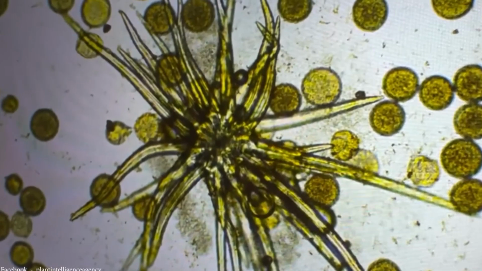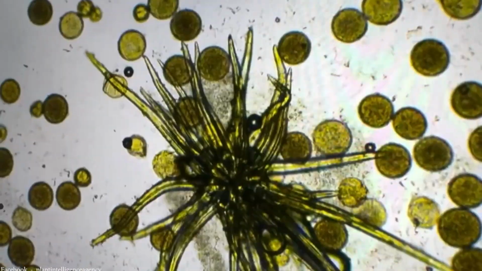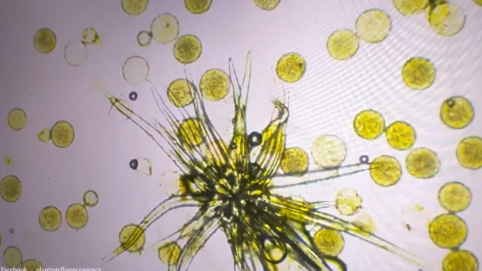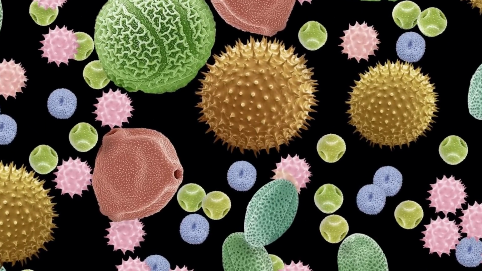They play a critical role in the Earth's ecosystems. Diatoms are responsible for a significant portion of global oxygen production through photosynthesis. They form the base of many aquatic food webs, supporting organisms ranging from microscopic zooplankton to large marine animals.